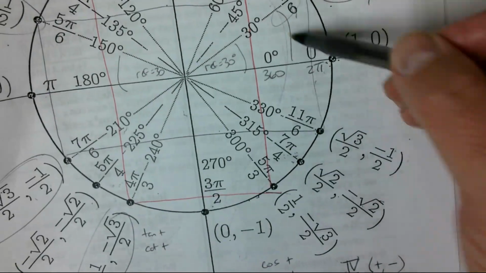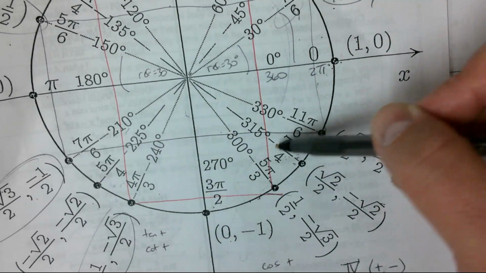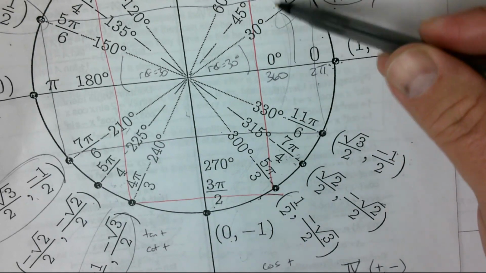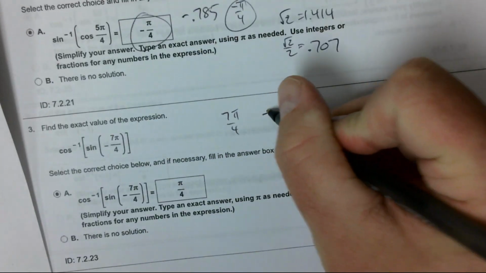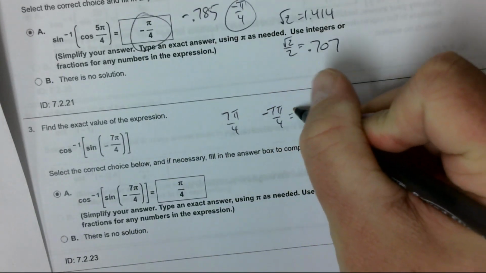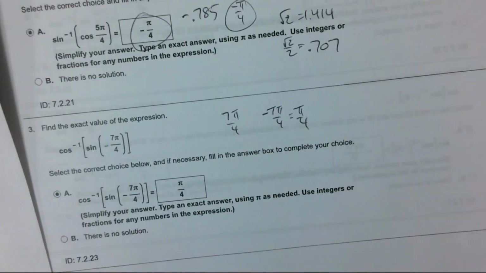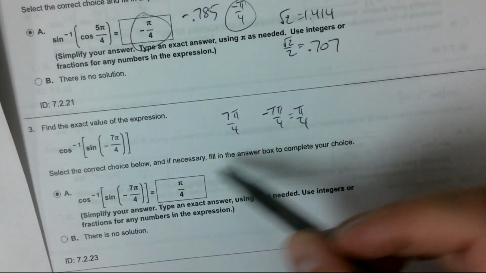That's positive 7 pi over 4, but if we go negative 7 pi over 4, we'd be up here at just regular pi fourths. And that's your answer.